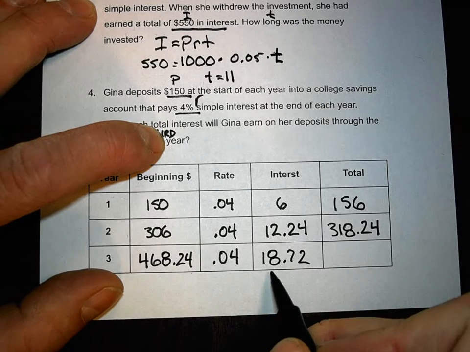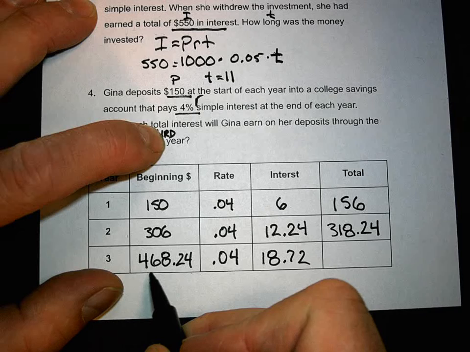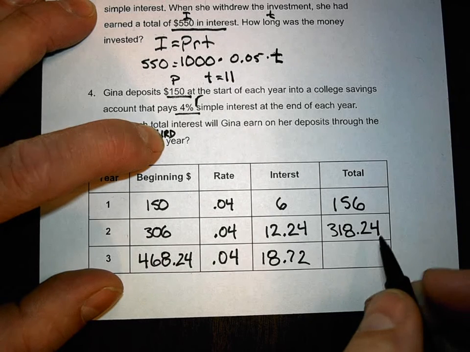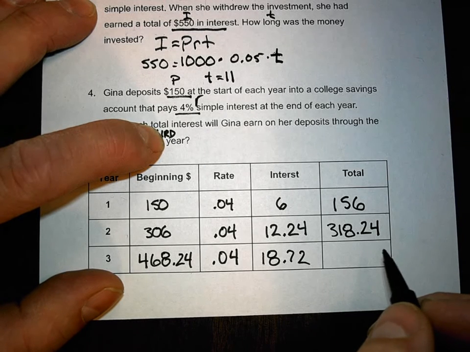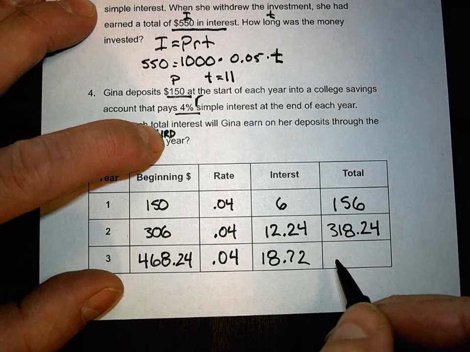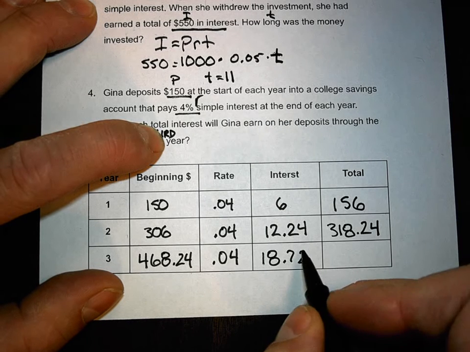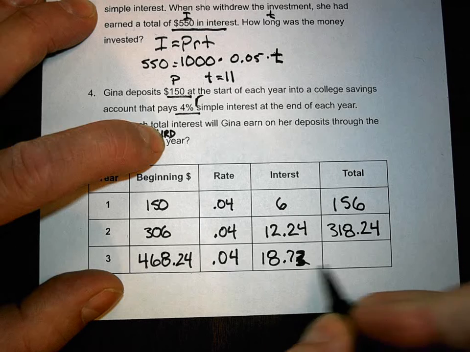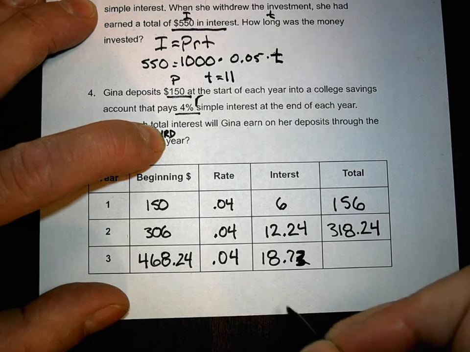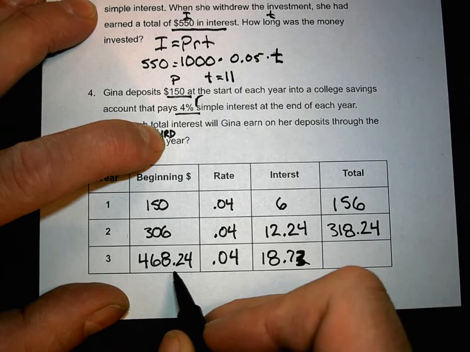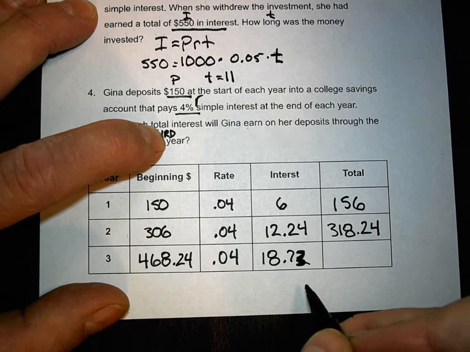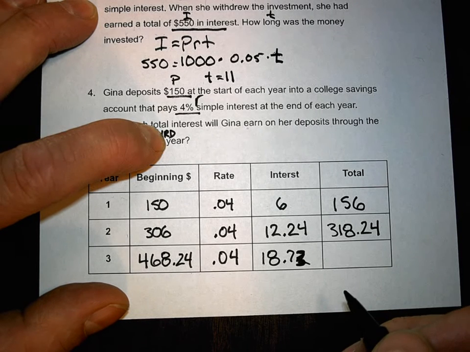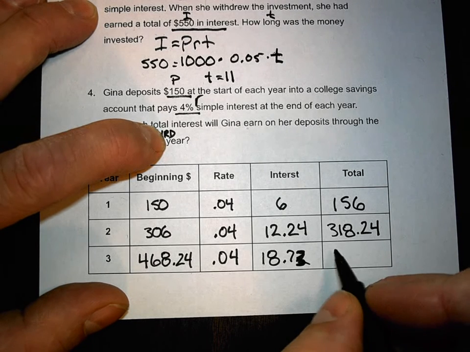So 18.72 plus 468.24, how much is that? Wouldn't you round up, since there's a 9 after it? Yes, you would round up. So 18.73. Sorry, I don't have the calculator. So now I'm going to add 468.24 plus 18.73. What do you get, Lane? 486.97.